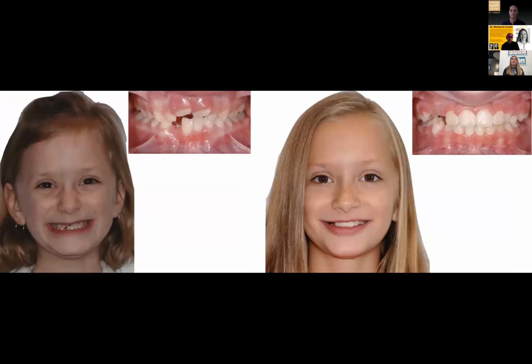And of course, we want you to send those children to that orthodontist at a much younger age. Our goal is to see these children in the primary dentition, in the early mixed dentition, because that's when the bones are the most flexible. That's before they finish growing. We want to treat these children before they finish growing.